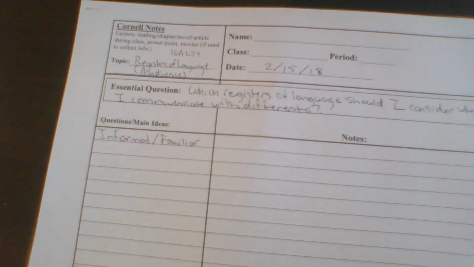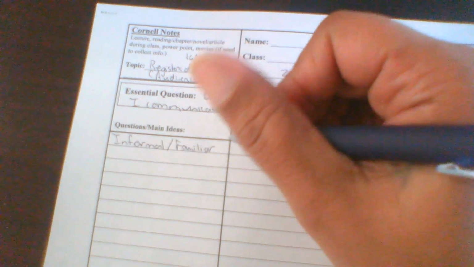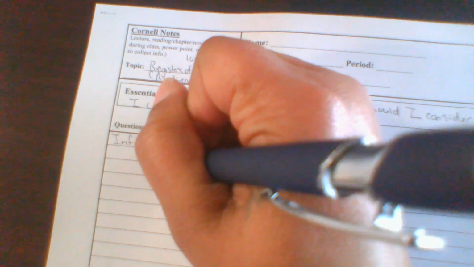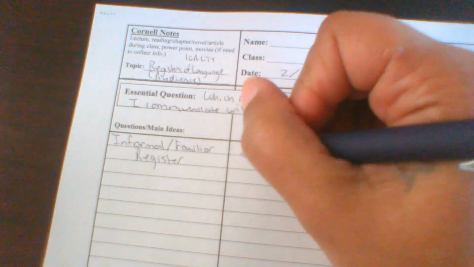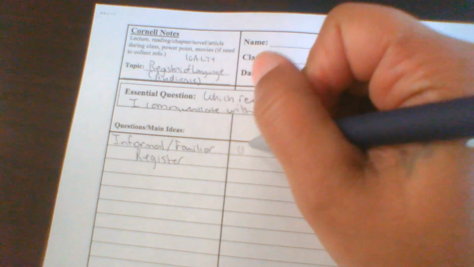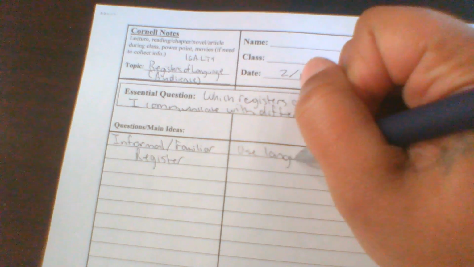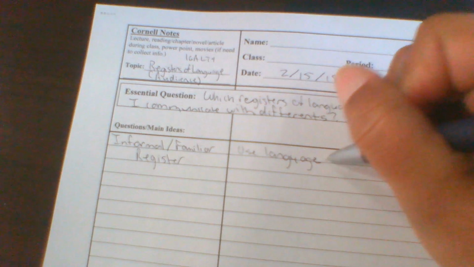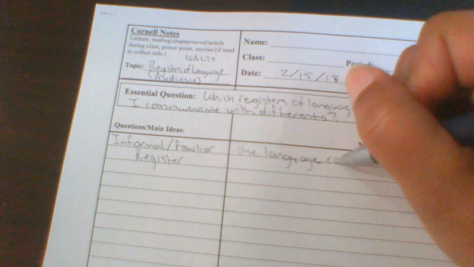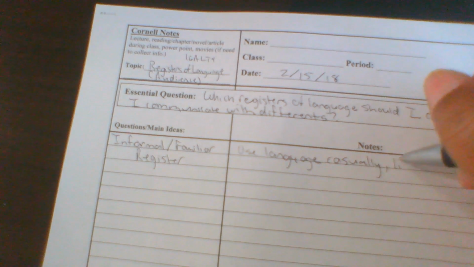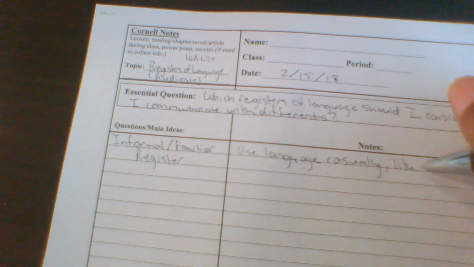Some of the notes that we can write off to the side would be what informal or familiar register actually means. What does that term mean? It means to use language casually. And something that you might recognize as informal or familiar might be slang or use of idioms.